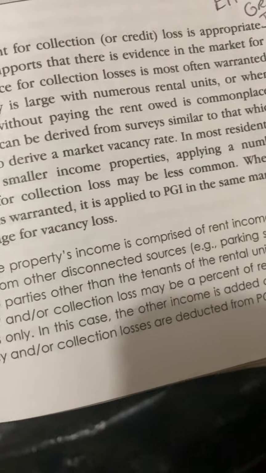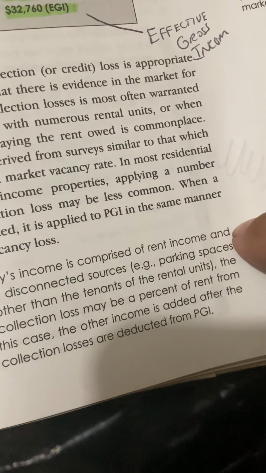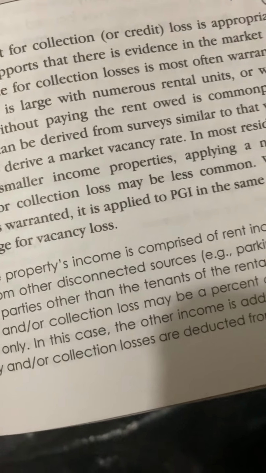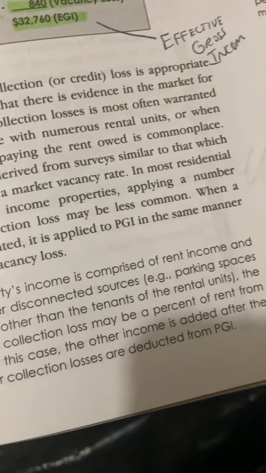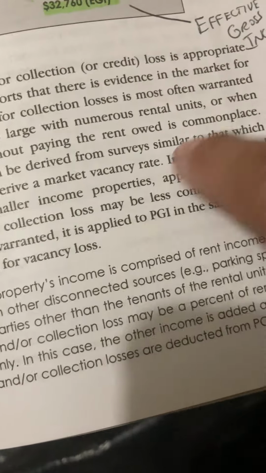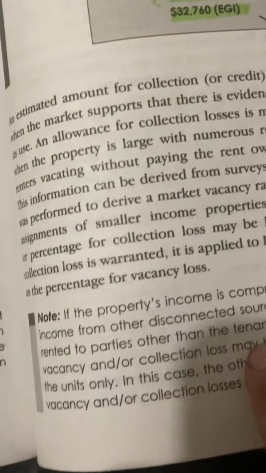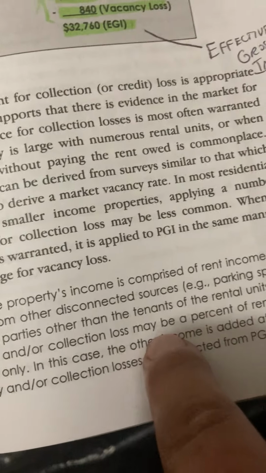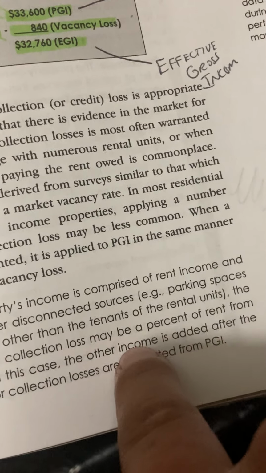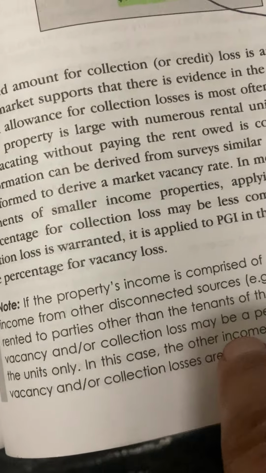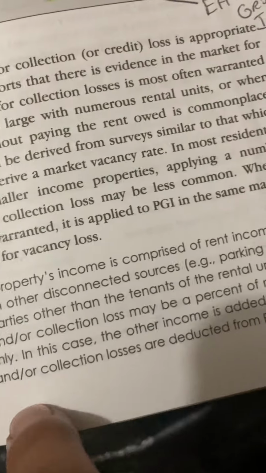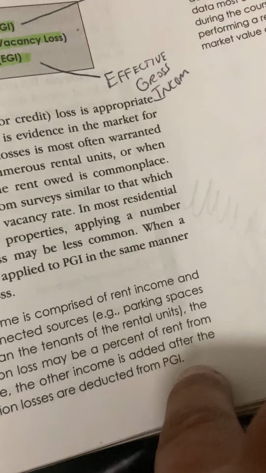If the property's income is comprised of rent income and income from other disconnected sources, for instance, parking spaces rented to parties other than the tenants of the rental units, the vacancy and/or collection loss may be a percent of rent from the units only. In this case, the other income is added after the vacancy and/or collection losses are deducted from potential gross income.